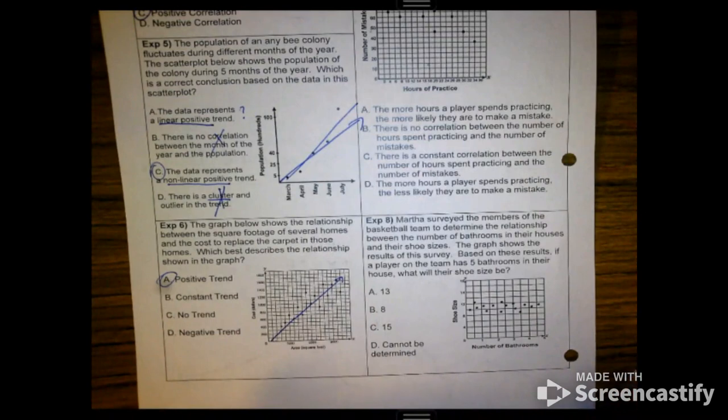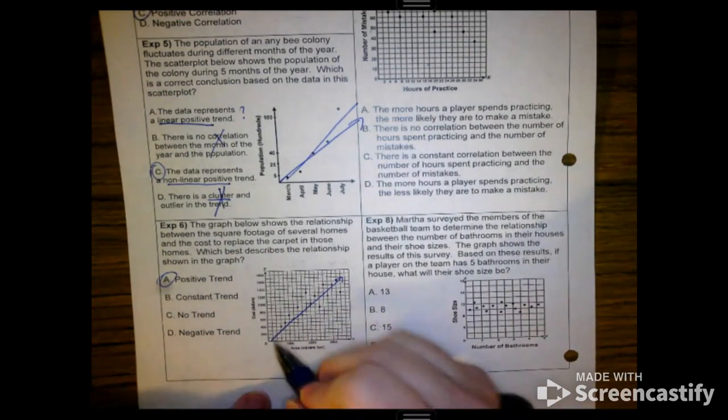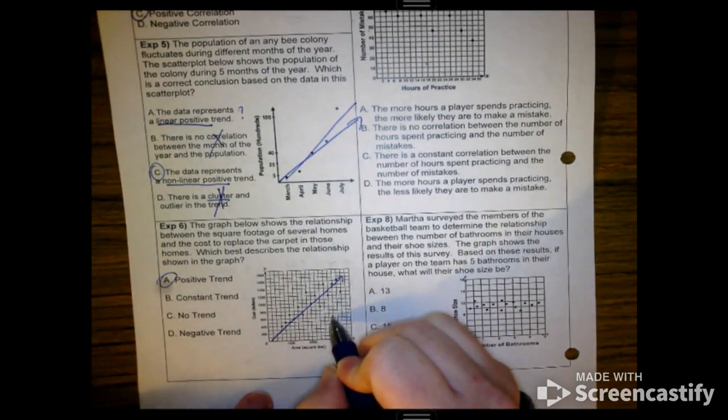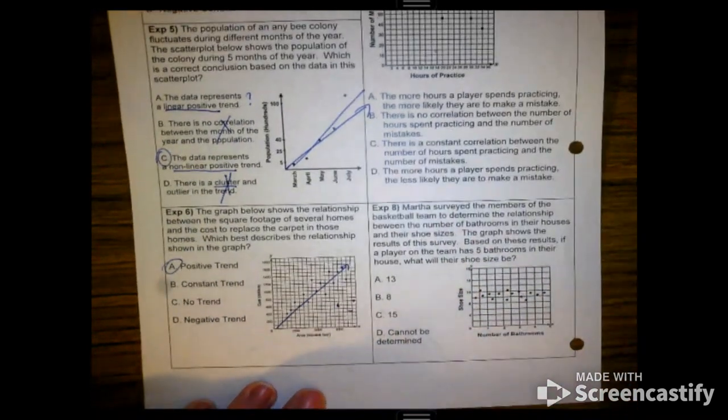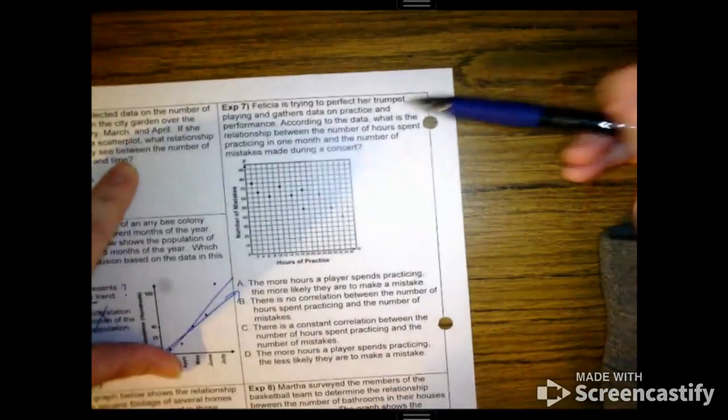Okay, no, what would make it a no trend is if it was going up here and then I come back down here. But since it continuously went up, it is a positive trend. So the key is for them to draw the arrow going up, following. They can see. Okay, now read the next one.